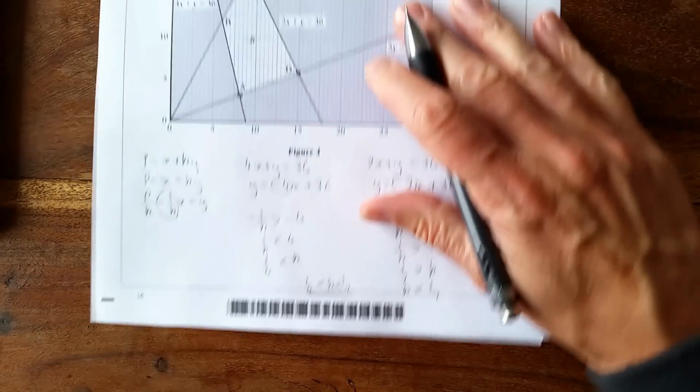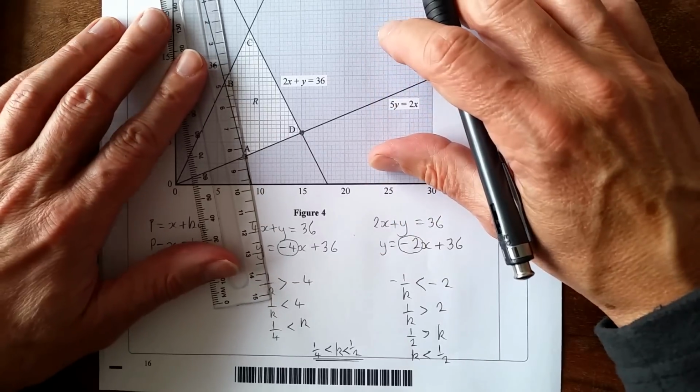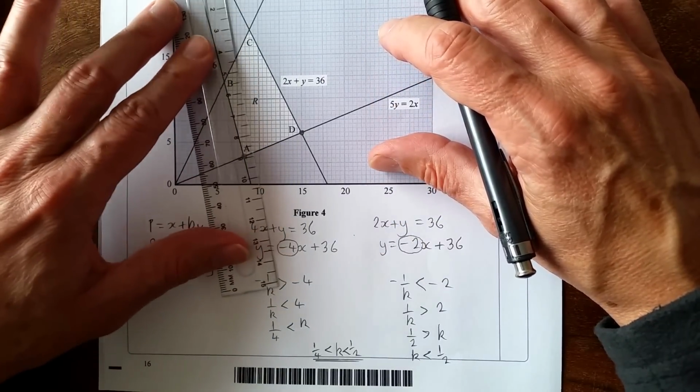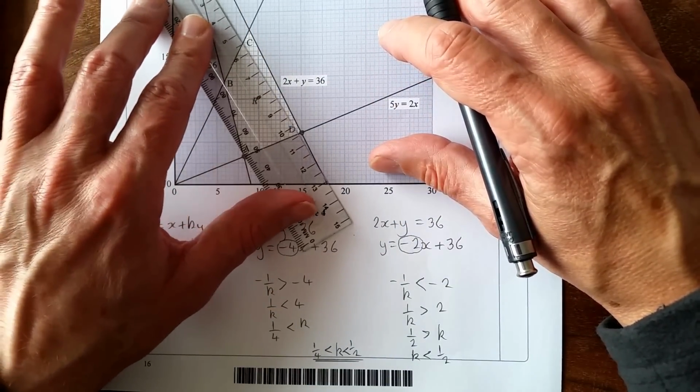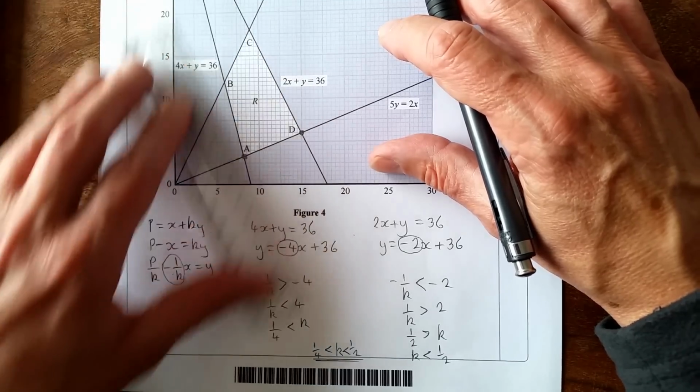Just to show you again, there you go. That was what the original ones were inside this region, steeper than that, and less steep than that line there. That's it.